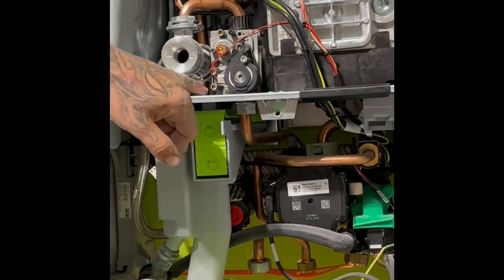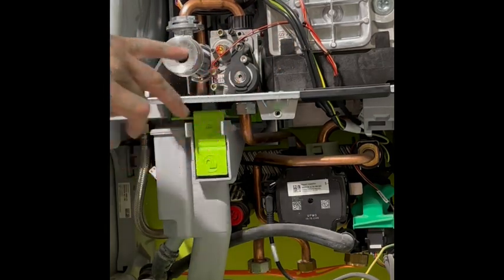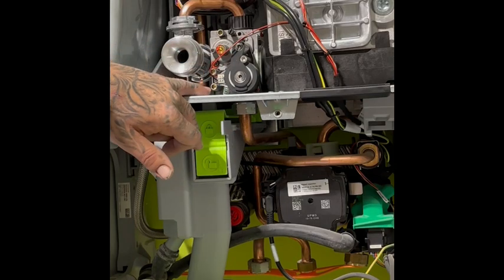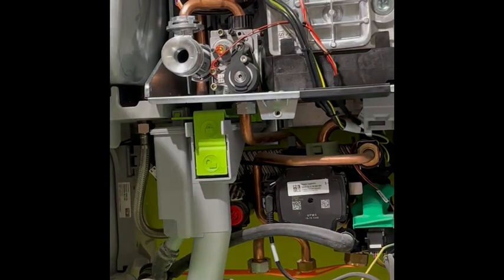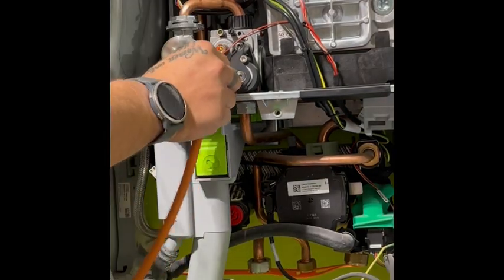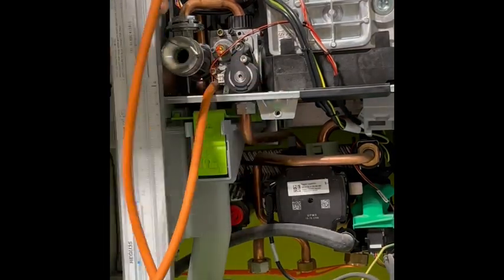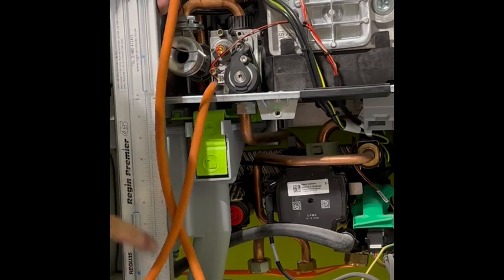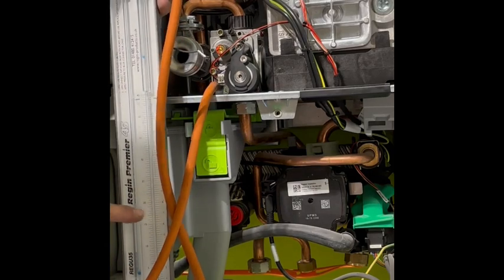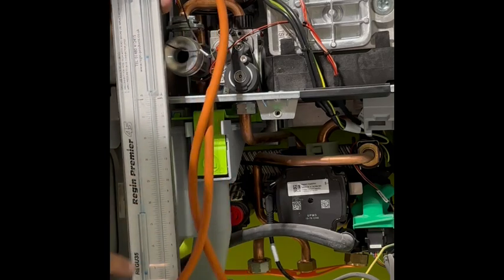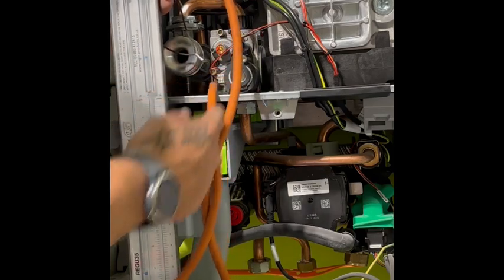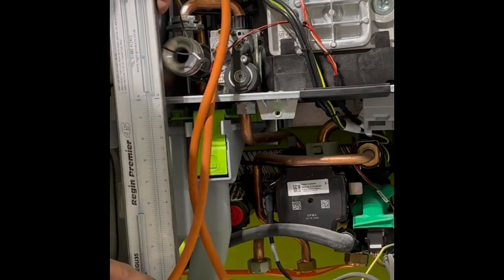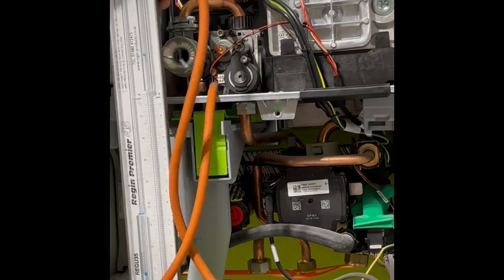So let's say, for example, we've got voltage to this gas valve. We've got a gauge on P1, and there's no movement on that gauge, so we've got 21 millibar standing pressure on that gauge, for example. And then the boiler tries to fire, we've got voltage to the gas valve, and the pressure doesn't drop at all. That's going to suggest we've got an issue with the gas valve.